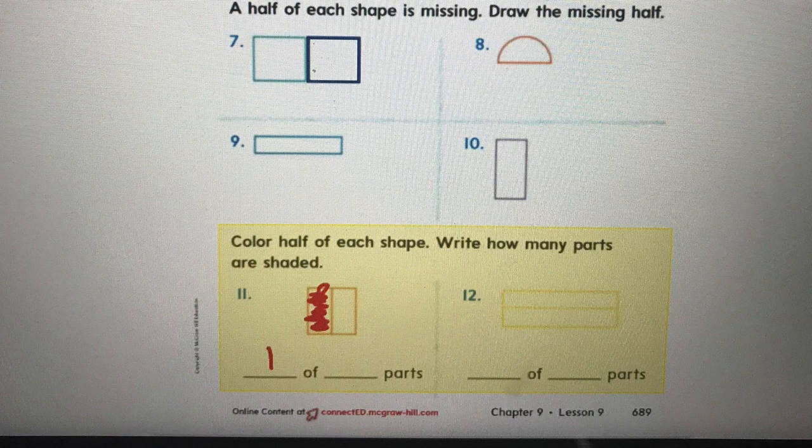Now you can shade in with your pencil. You don't need a color. I used red so you can really see how I shaded the square. I shaded one of the two parts. So I put the number 1 of, and then on the next line you'll write 2. Go ahead and shade in for problem 12, one of the two parts.